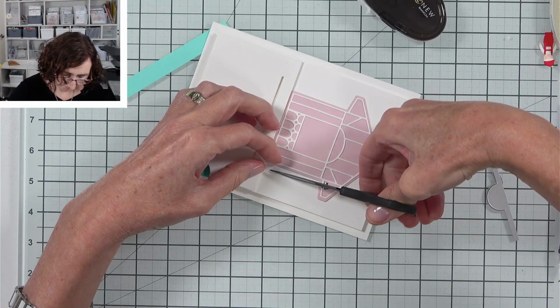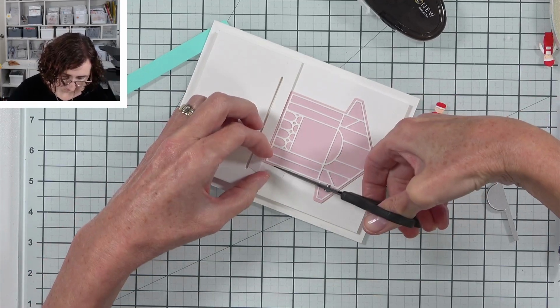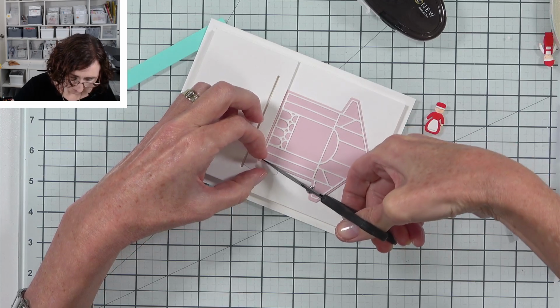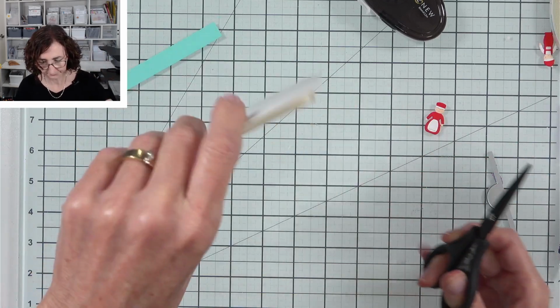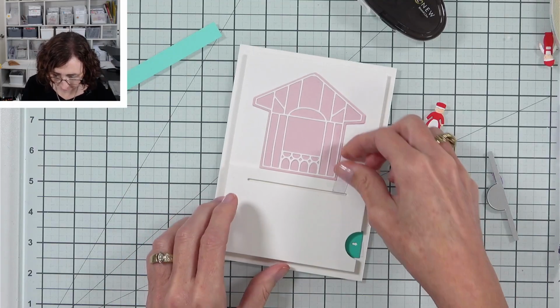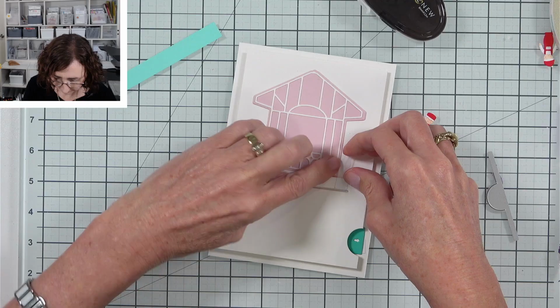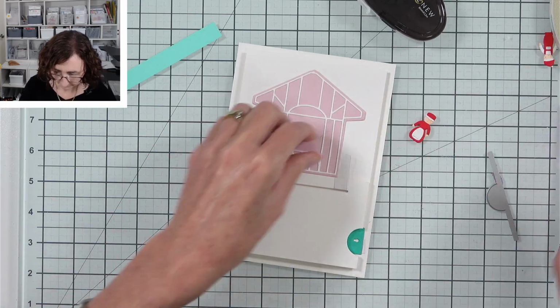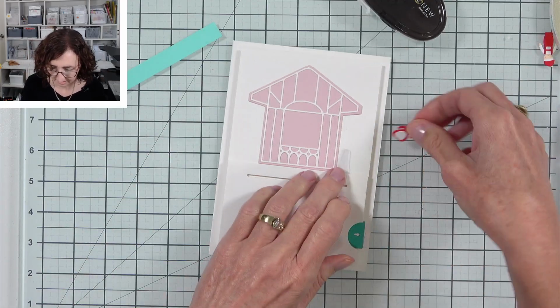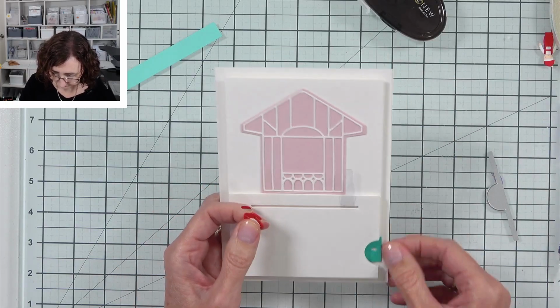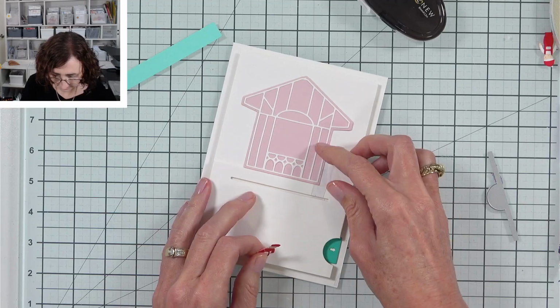So I don't use it very often for that reason. Now that you've seen that, it's going to annoy you too. I don't even like it on a shaker window most of the time because it discolors the color, you know, if you've got colored cardstock in the back, you can see it.